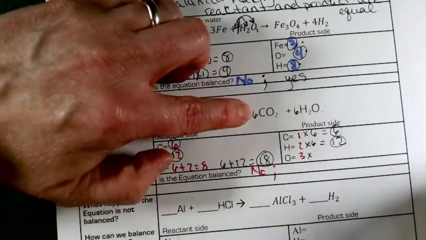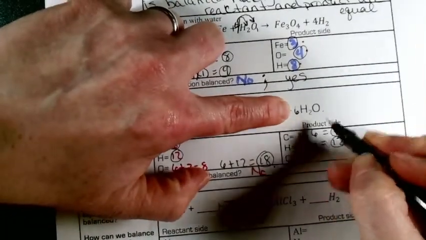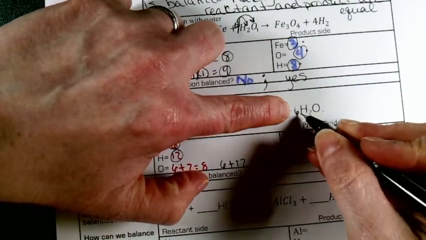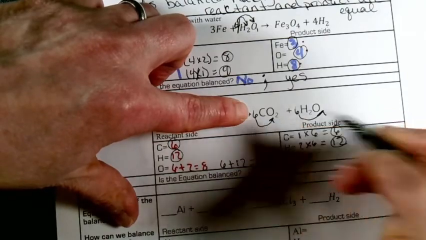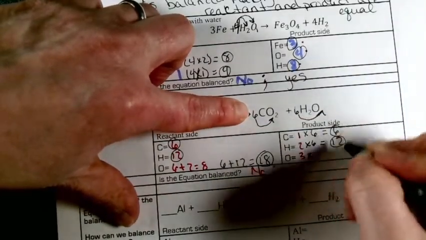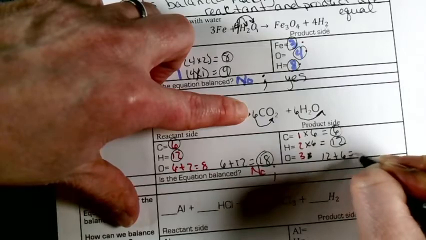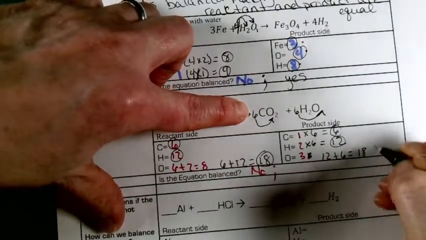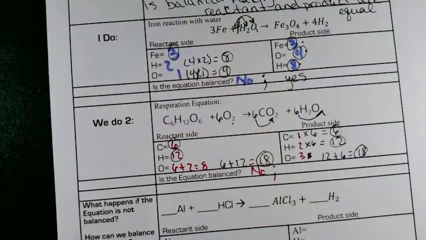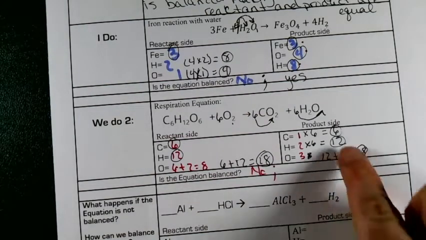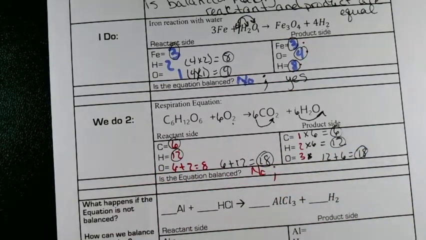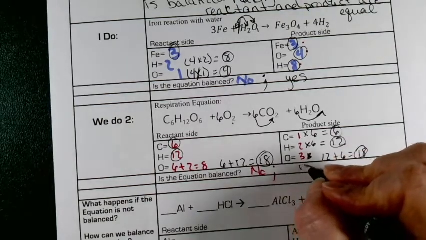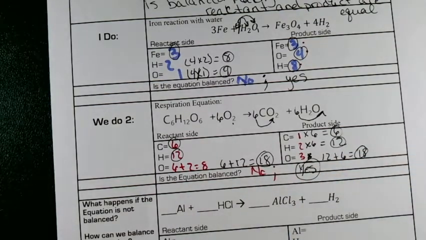Now I have 6 oxygens here, and 6 times 2 here, that's 12 plus 6 equals 18 oxygens. And bingo, there goes all of my atoms. I have 36 on each side. All of my atoms are equal. So my equation now is balanced.